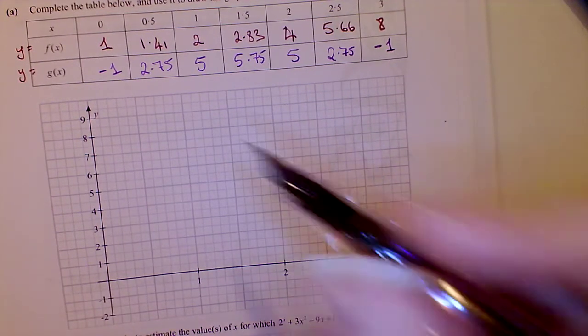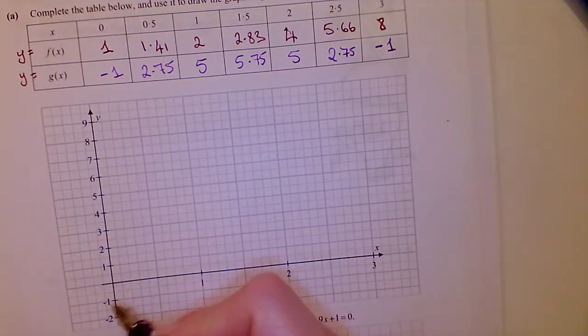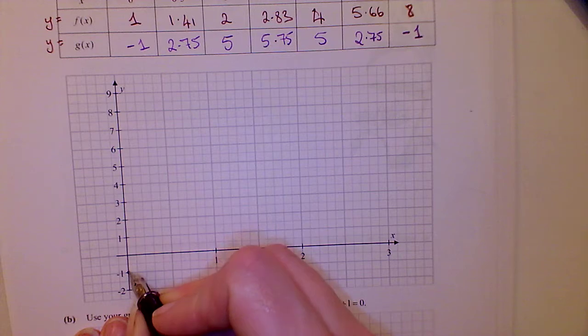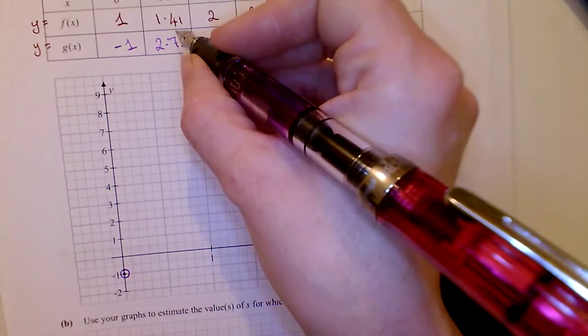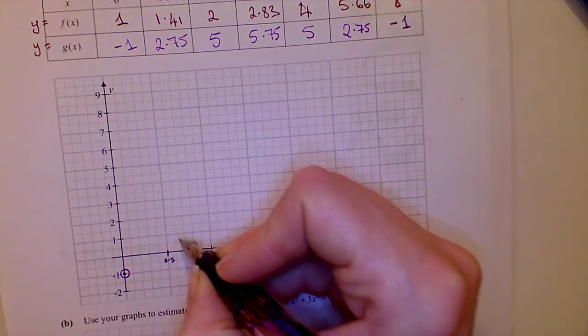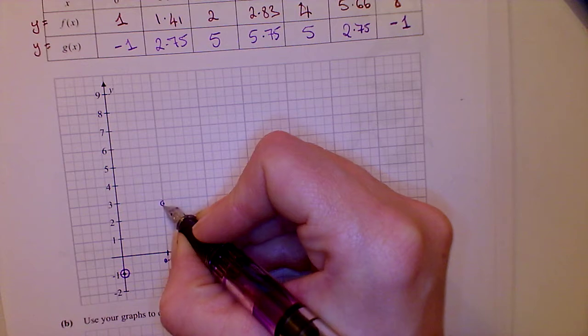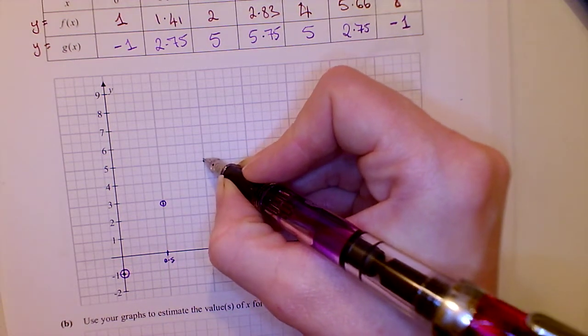I'm going to do my quadratic first, just because I have the purple pen in my hand. So when x is 0, y is minus 1. We know the y-intercept there. When x is 0.5, y is 2.75. When x is 1, y is 5.